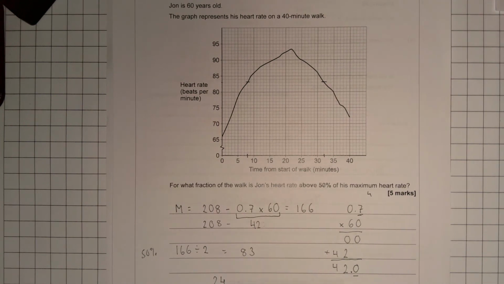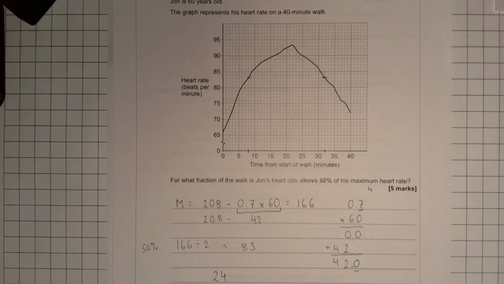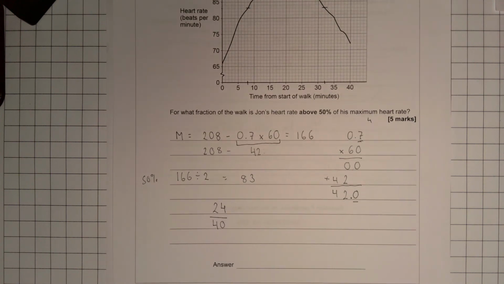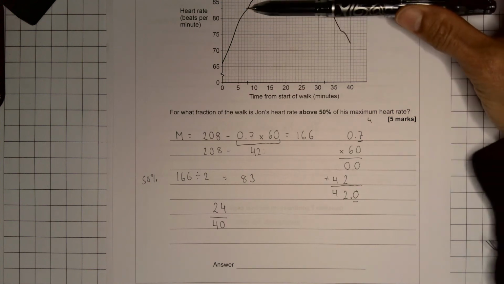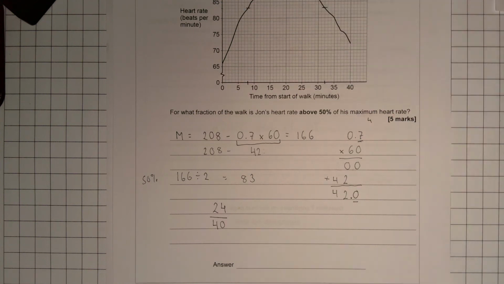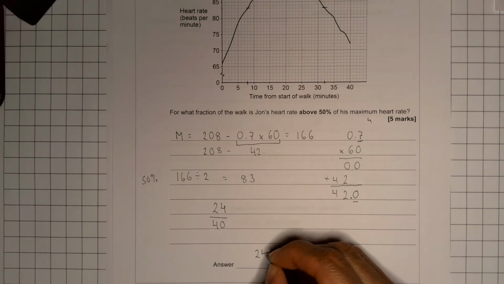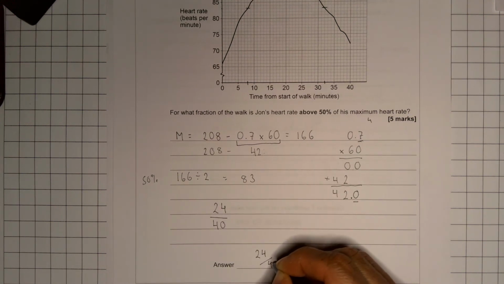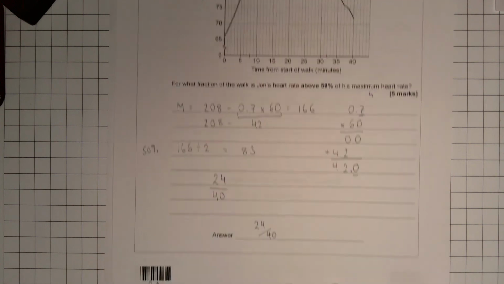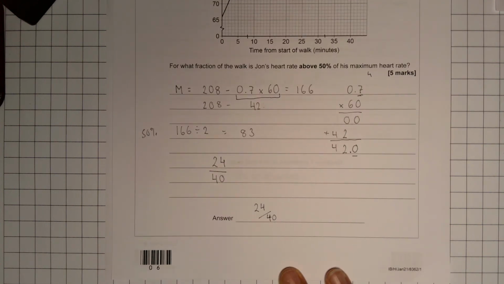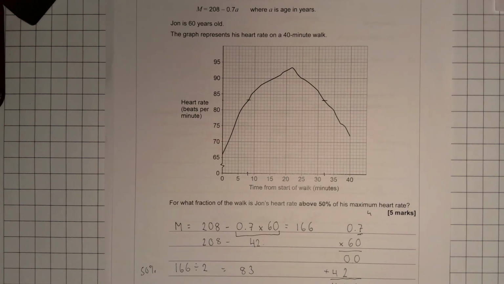Okay, so it says, for what fraction of the walk is John's heart rate above 50% of his maximum heart rate? Well, here we have 24 minutes, he's above, from there to there, and the full time was 40 minutes. Now you could just leave your answer like that. They haven't asked you to simplify it, so there's no need to simplify. But if you wanted to, you could simplify it to get 12 over 20, or 6 over 10, or even 3 over 5. Okay, brilliant. But don't bother simplifying, they haven't asked for it, so we're not going to do that.